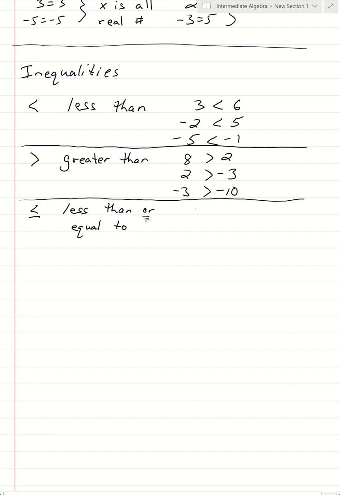For example, we could write 2 is less than or equal to 5, and this would be true. Even though 2 does not equal 5, since 2 is less than 5, this is a true inequality statement. I could write 3 is less than or equal to 3, and this would also be a true inequality statement. Even though 3 is not less than 3, since 3 is equal to 3, this inequality statement is true because of that word or. One or the other condition needs to be satisfied.